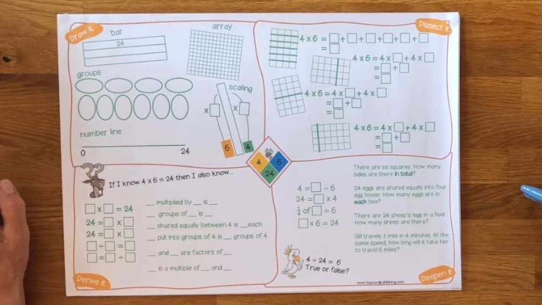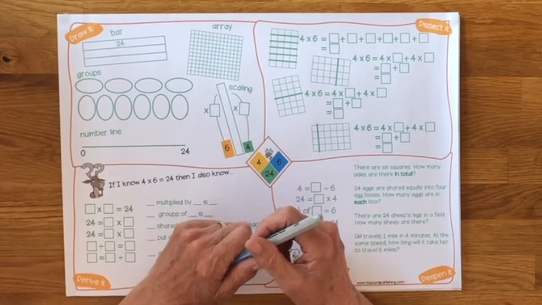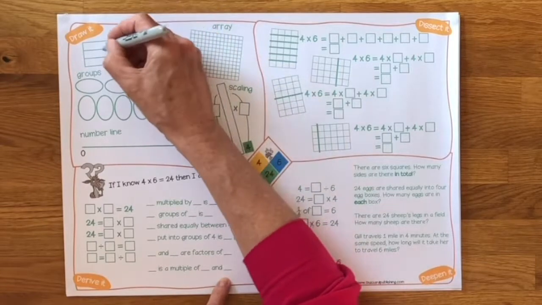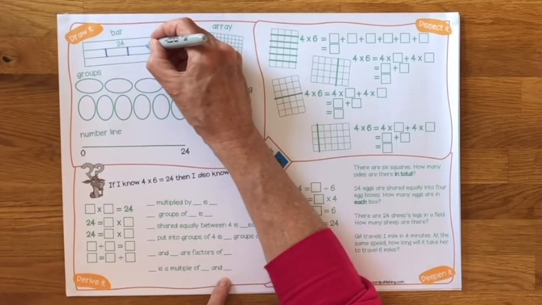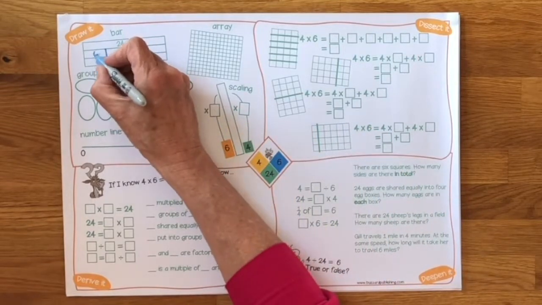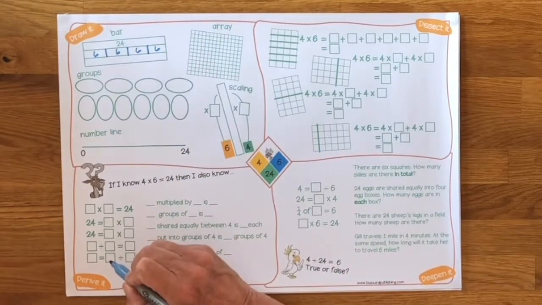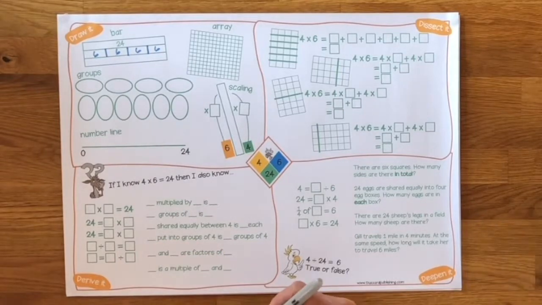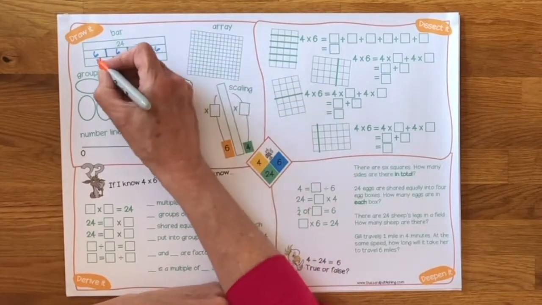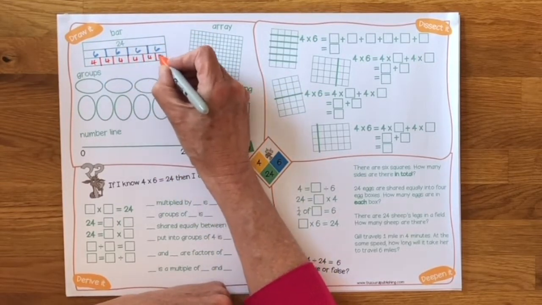So this quadrant's all about what does it look like? Different ways of representing 4 multiplied by 6 is 24. So we've got the bar model at the top left here. So here we could think about, well, what if we've got 4 parts? So if our bar model is split into 4 equal parts, then how big will each part be? Each part will need to be 6, because 6 times 4 equals 24. We could split the bar using the same number fact. We now know that 4 6s equals 24 as well.